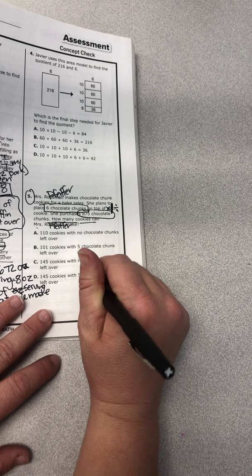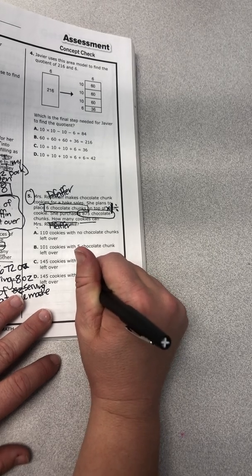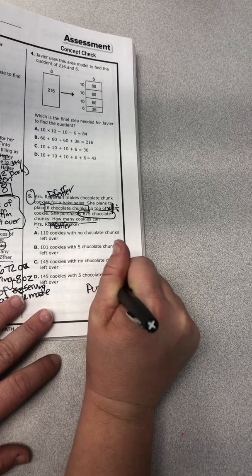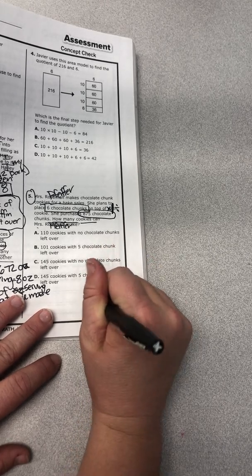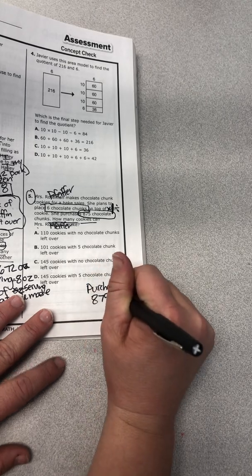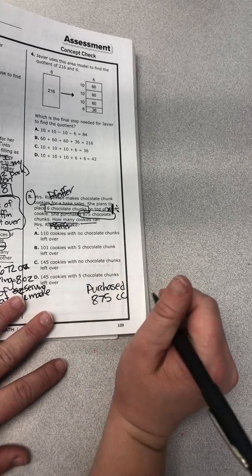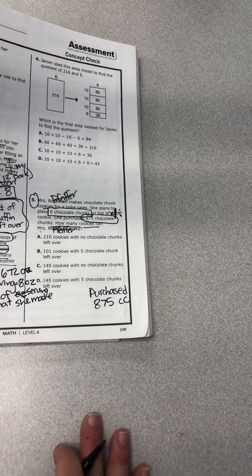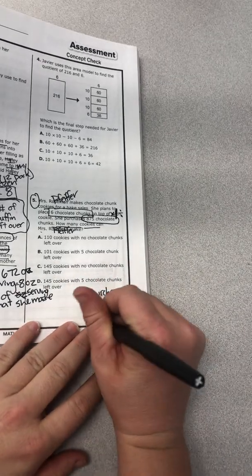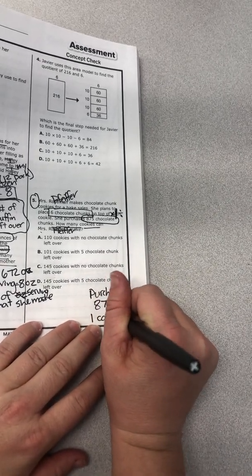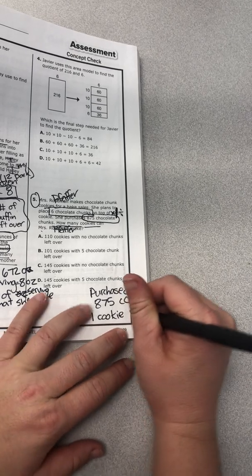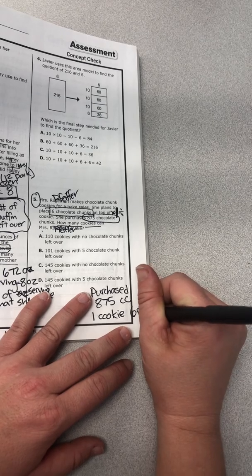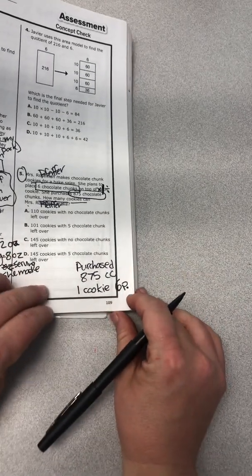800 cookies. All right, so I purchased how many chocolate chunks? 875 chunks. Chocolate chunks. We'll just call them chocolate chips. How many am I going to put on one? So one cookie will have how many? 6 pieces. One cookie has 6 pieces.